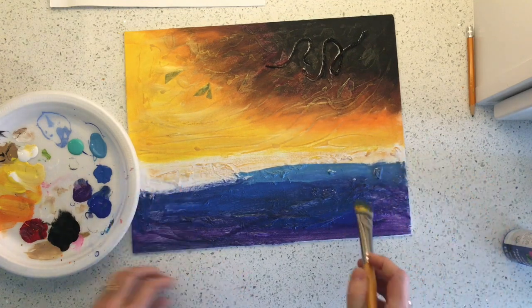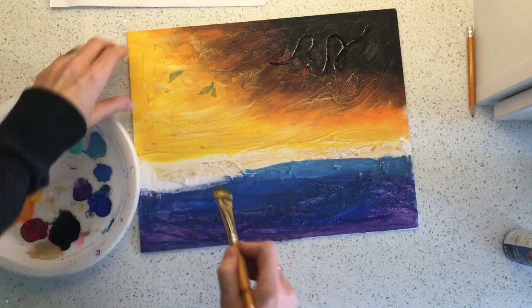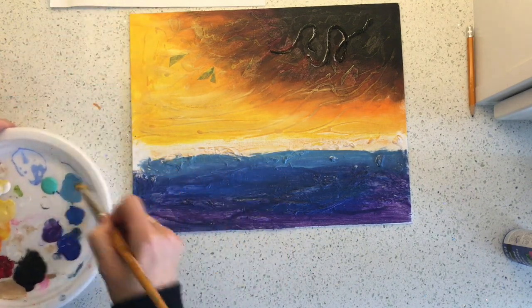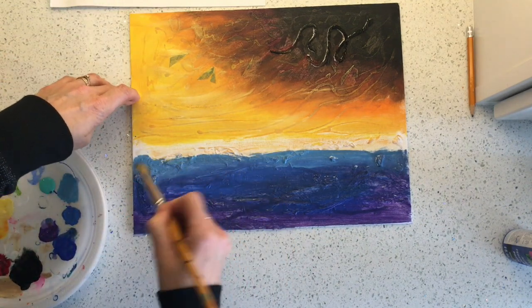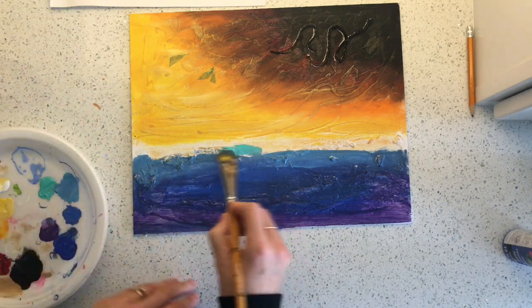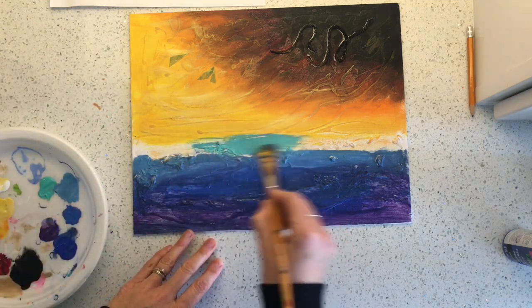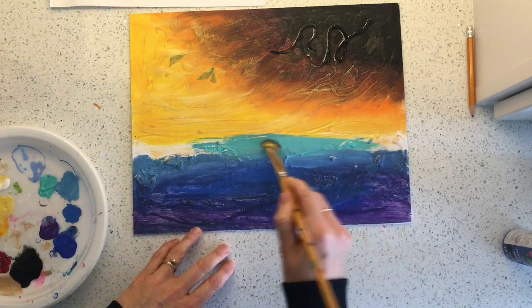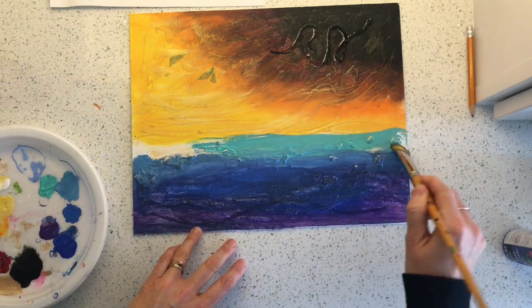So I've done the purple, dark blue. I'm on to the light blue. And then I'll put this turquoise up here. And hopefully that turquoise is going to blend nicely with the yellow that I put down so that it's not too abrupt of a change.